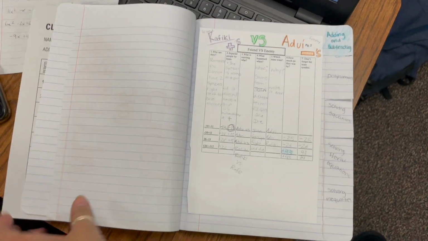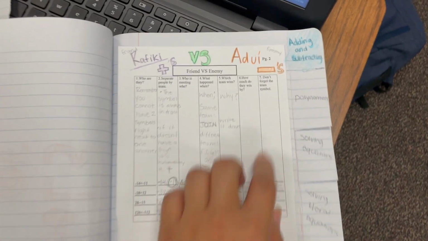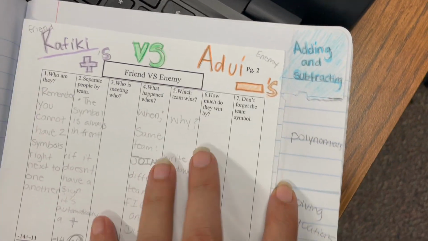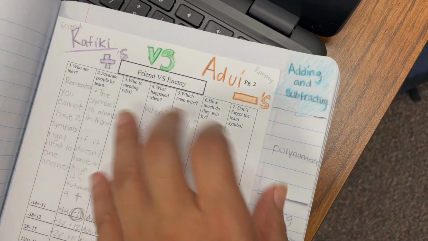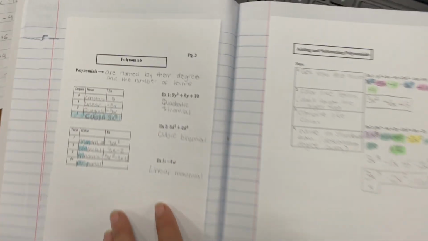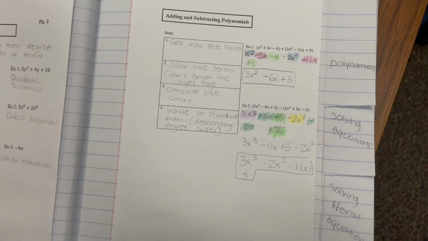So let's take a look at the weekly workbook. So these are the videos that your student has looked through. So far we've done page 2, which you can see is adding and subtracting. Okay, and we did this in class. However, if your child did not finish in class, then they had to go home and finish it. Then we did page 3 and page 4. And the average of those 3 notebooks is what constituted the grade for the weekly grade for the workbook.